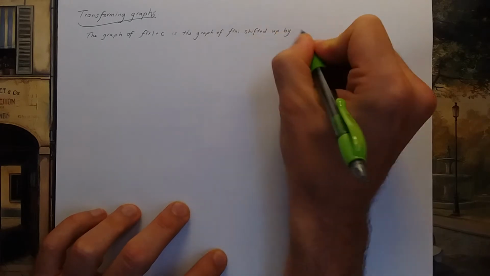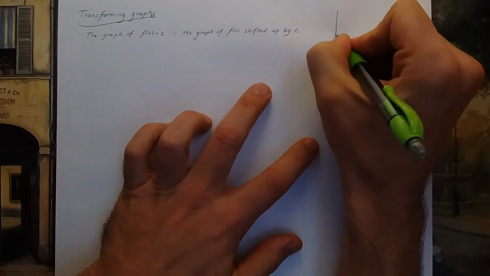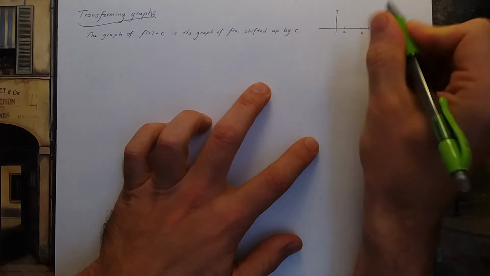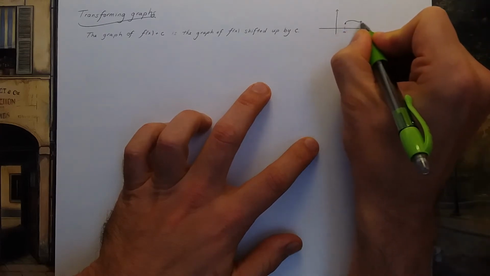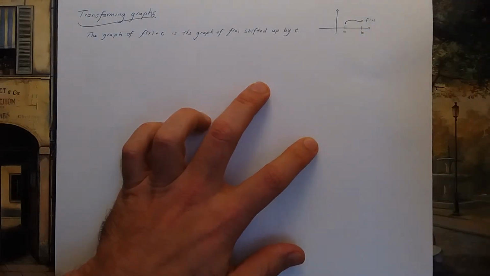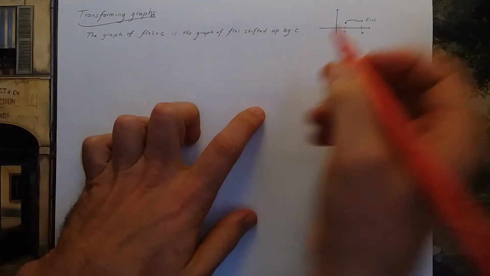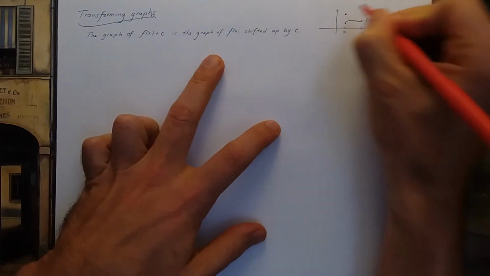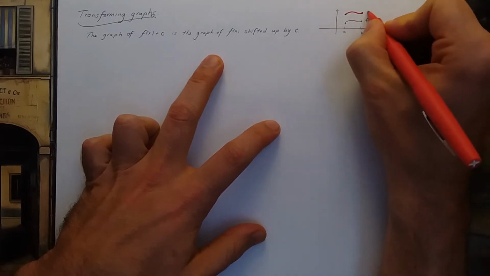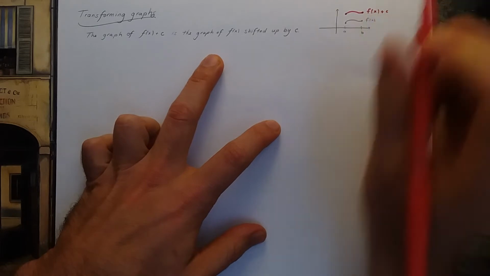by c units. So for example, if I have the graph of a function on the interval from a to b as shown here, so if this is my function f of x, then the graph of f of x plus c would be shifted up by c units. So it's the same shape, but just translated up. So there's f of x plus c.